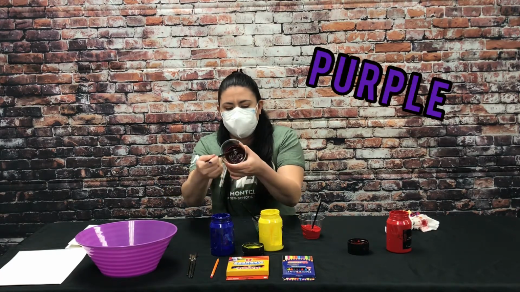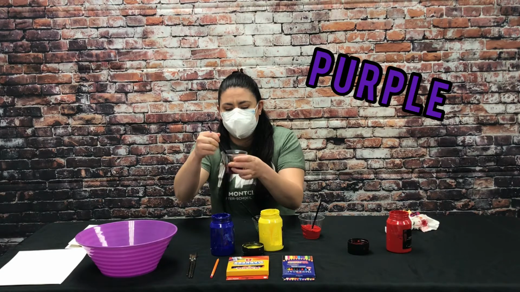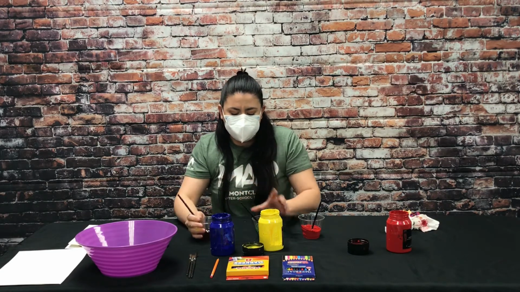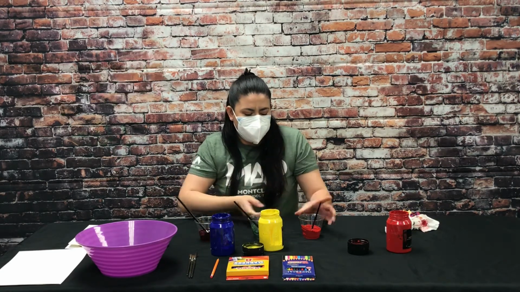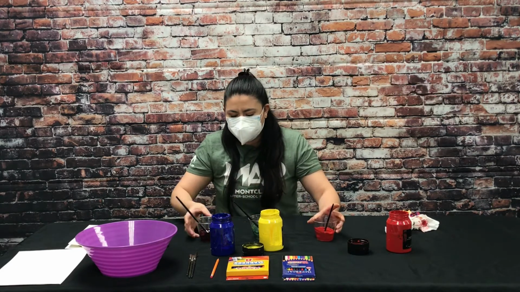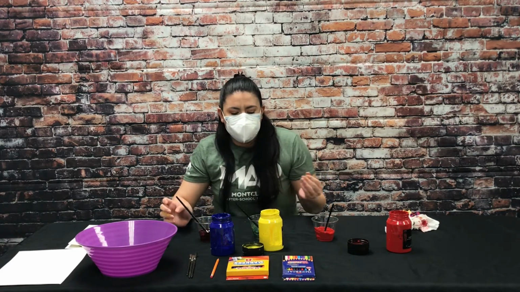So this is how my purple looks. So now we just made purple, green, and orange. Now we could start painting our color wheels.